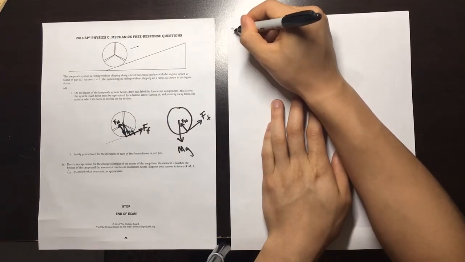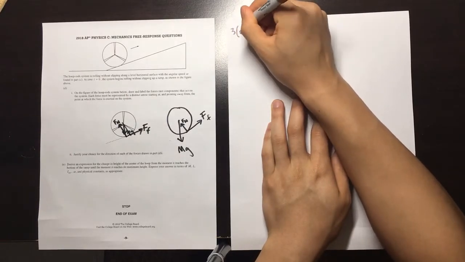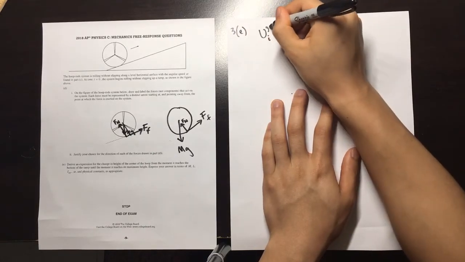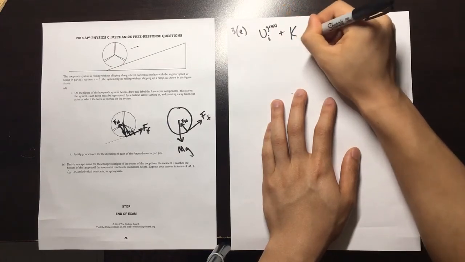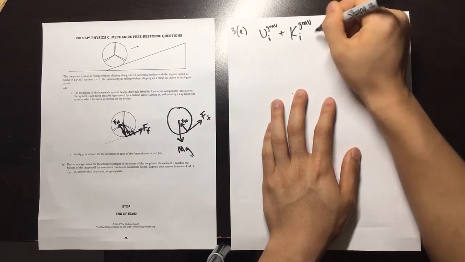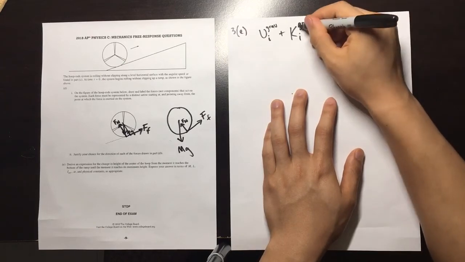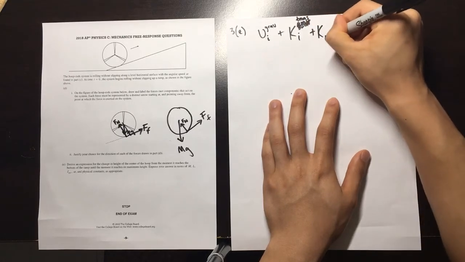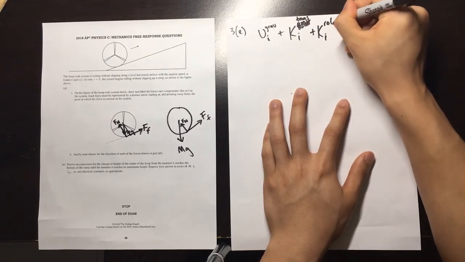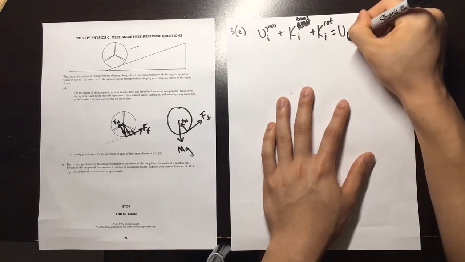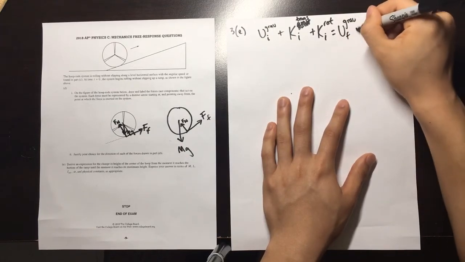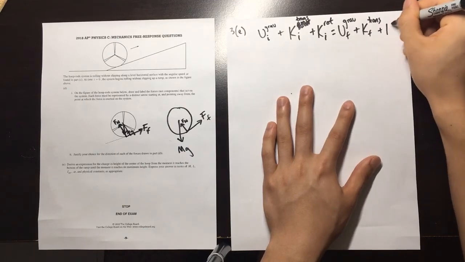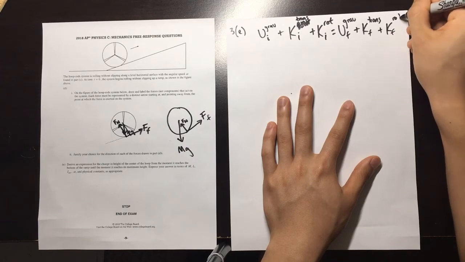So conservation of energy says U initial, gravitational, plus K initial for translational kinetic energy, plus K initial rotational will equal U final plus K final translational plus K final rotational.